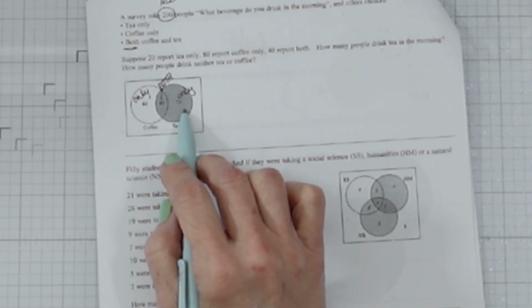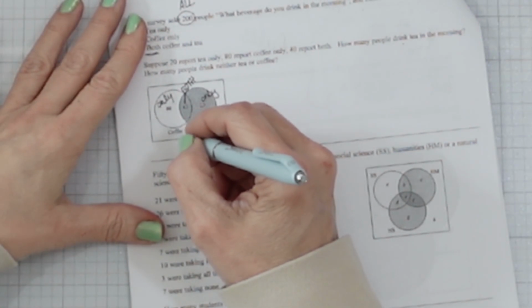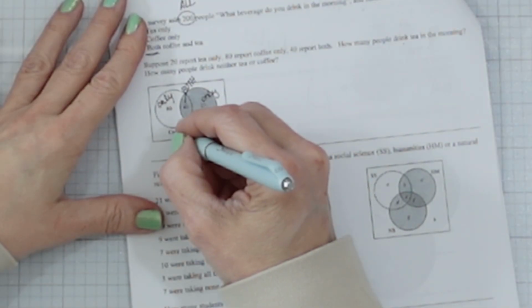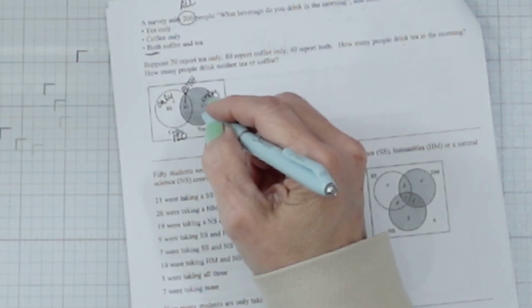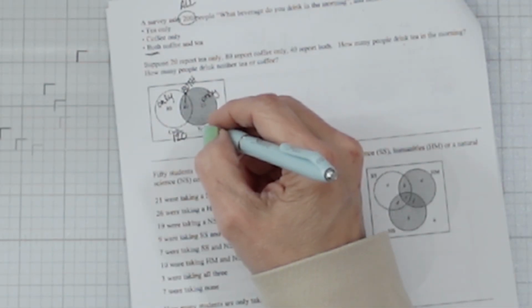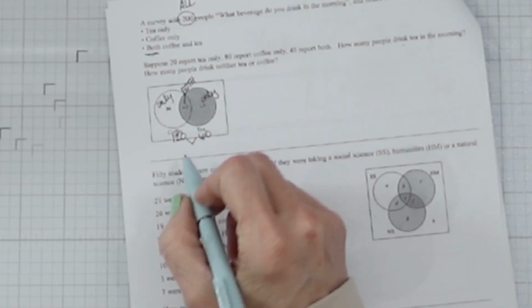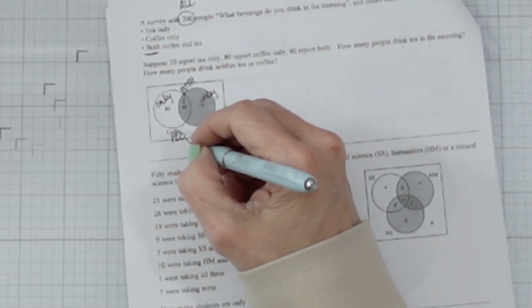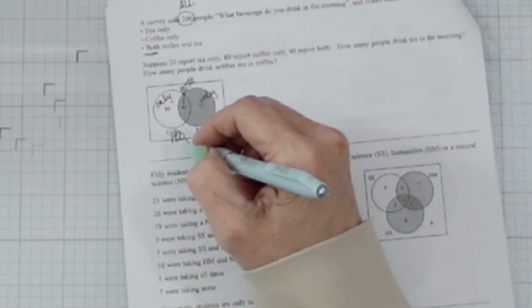Now, if you add those up, you're not going to get 200. So coffee total would be 120. Tea total would be 60, but this right here, there's an overlap of 40, okay? So you have to think about that.